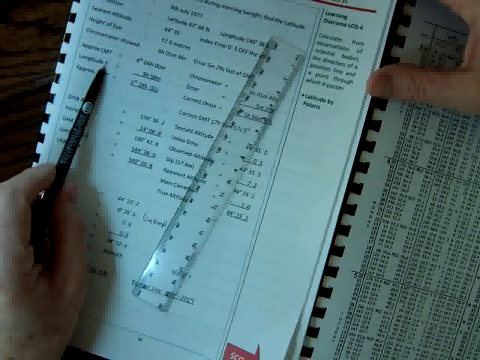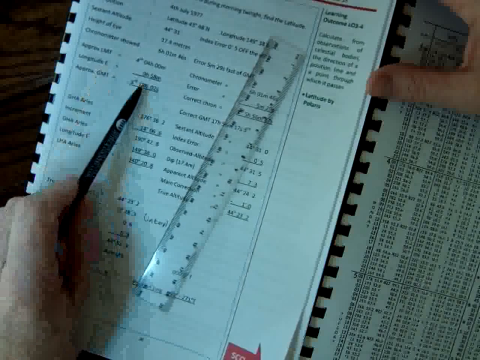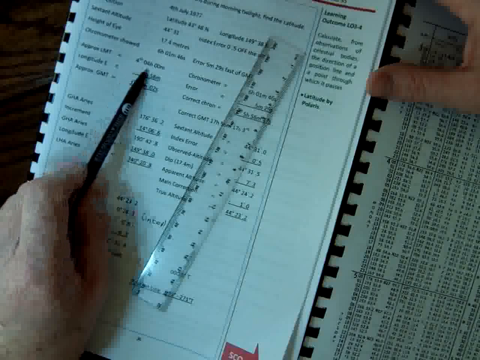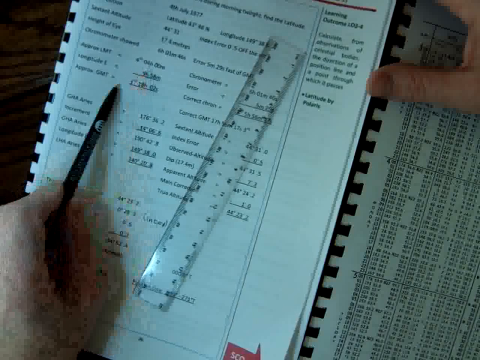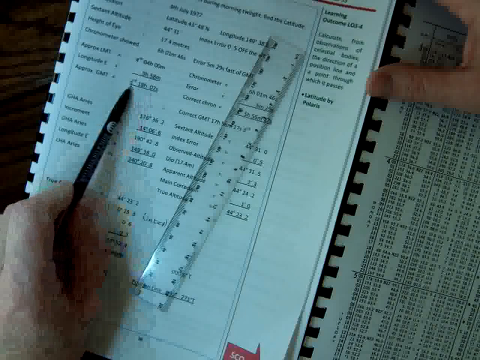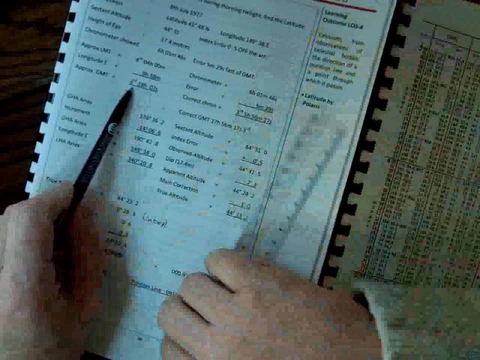Now, longitude is east, therefore Greenwich is least. So that means we have to subtract that from the time of the 4th at 0400. So this now takes us into the 3rd at 1802. So we're now into the 3rd of July.